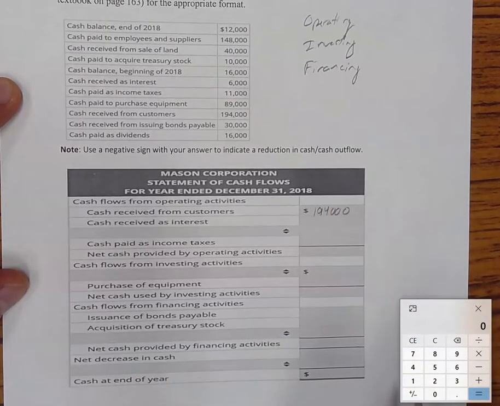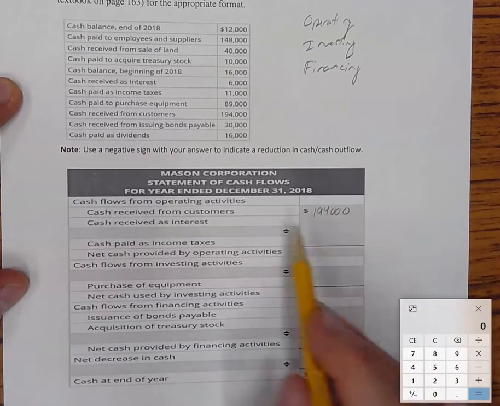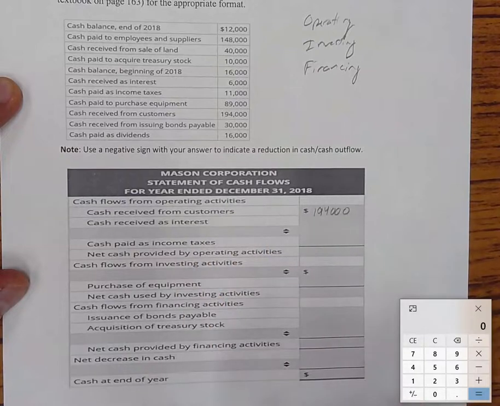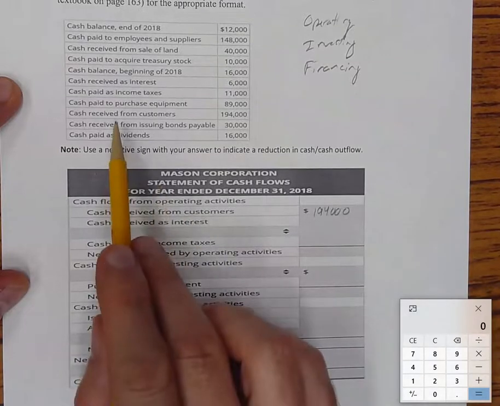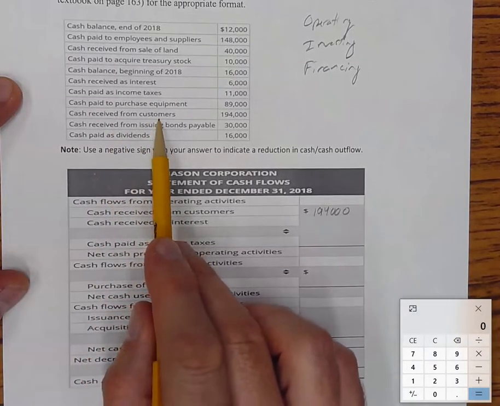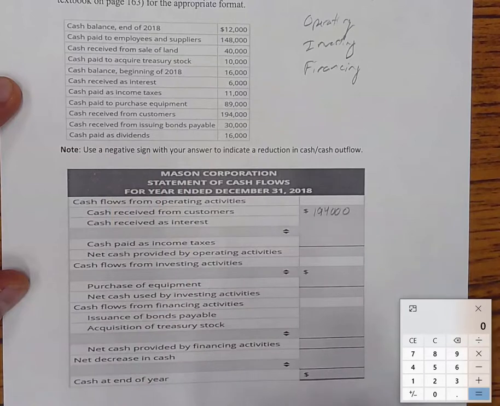Now we'll say this: if you were just being asked to do this, and you didn't have this nice handy list, you just had basically white space there, you'd have to know a little bit more. So it is important that you understand that cash received from customers in the ordinary course of business is an operating activity.